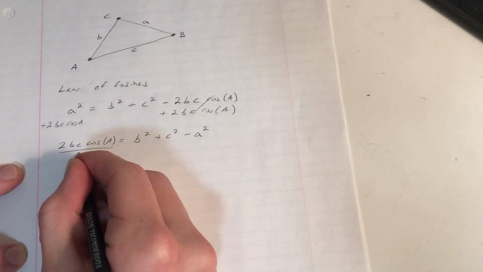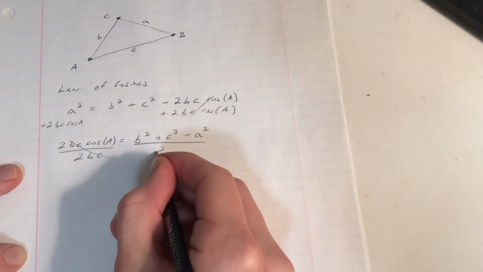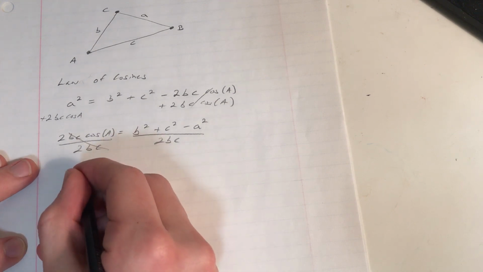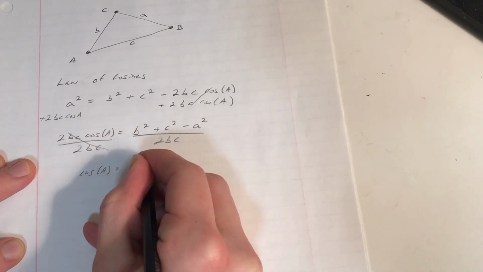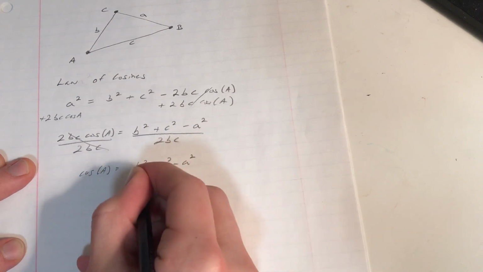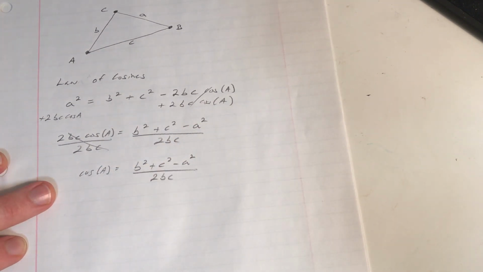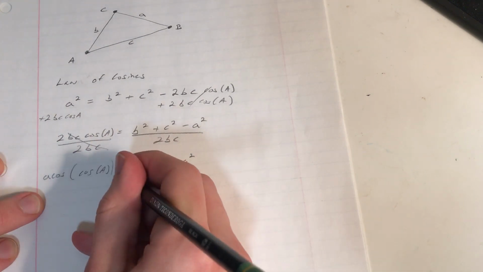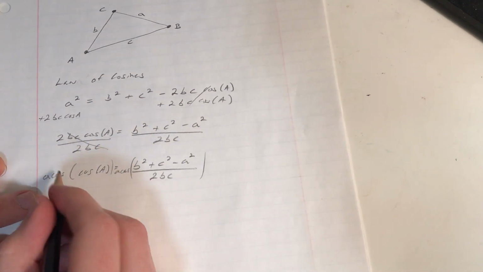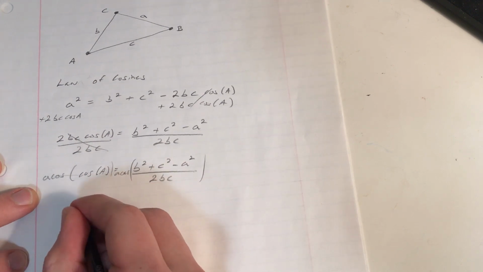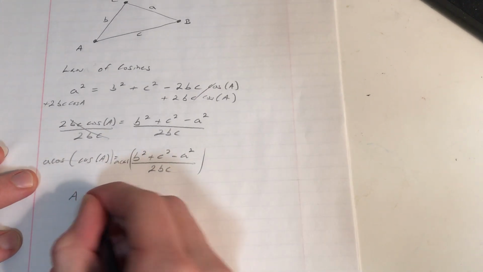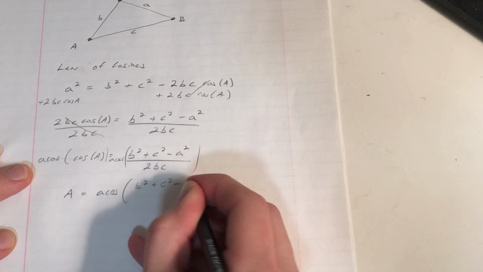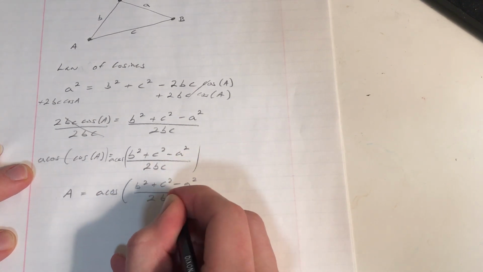Then we can divide by 2bc. That cancels on this side, and then we get the cosine of A equals b squared plus c squared minus a squared over 2bc. And then we can take the inverse cosine of both sides. That will leave us with simply angle A on this side, which is what we want to solve for, equals the inverse cosine of b squared plus c squared minus a squared over 2bc.